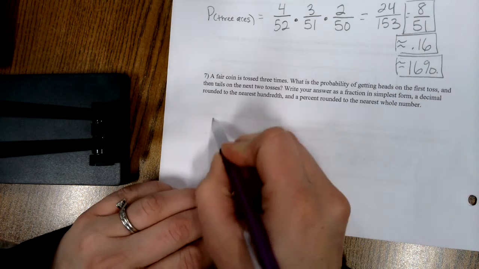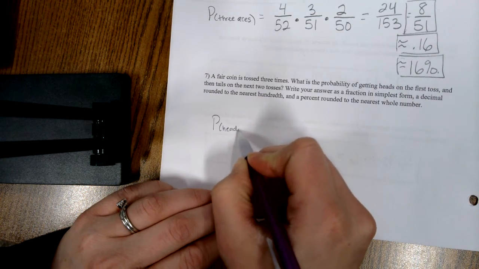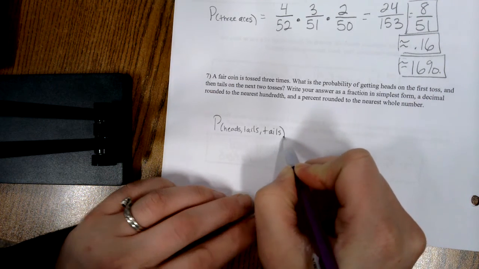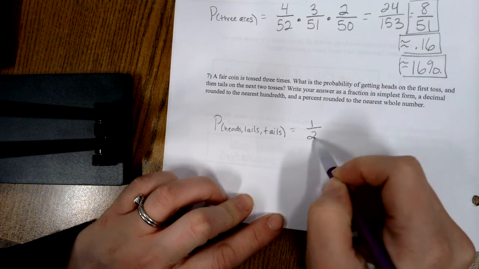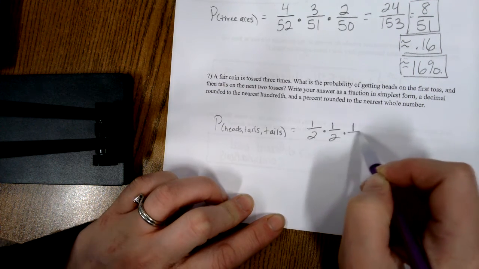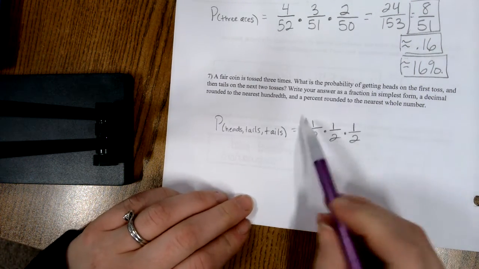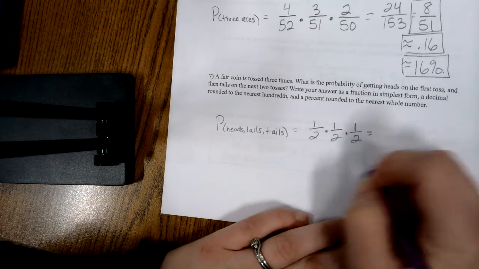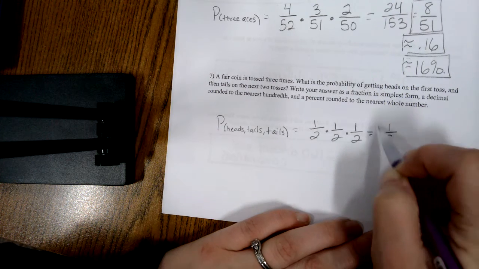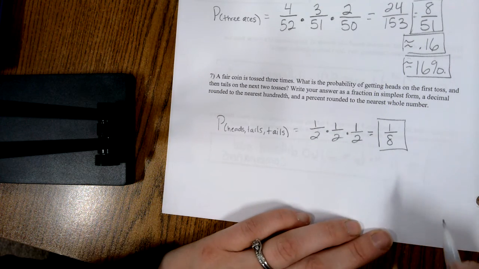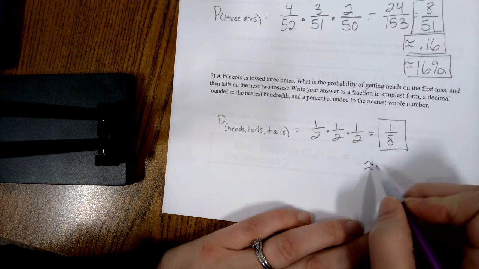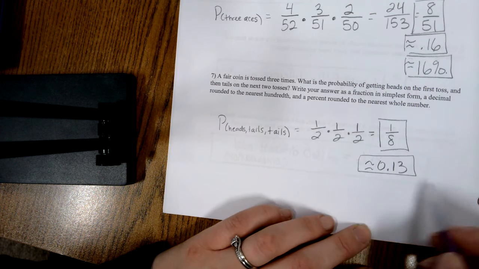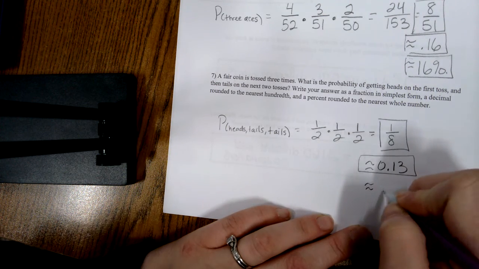So you want the probability of getting heads, tails, tails. And then it's 1/2 times 1/2 times 1/2 because you have a 1 out of 2 chance of getting either heads or tails. So when you multiply those, it comes out to 1/8. That's the fraction. When you do 1 divided by 8 on the calculator, you're going to get about 0.13. And when you write that as a percentage, it's going to be 13%.